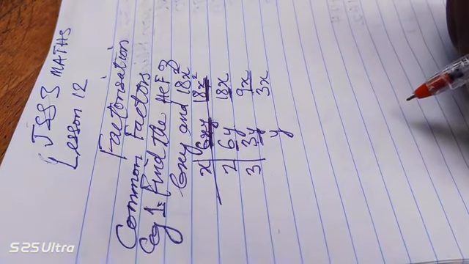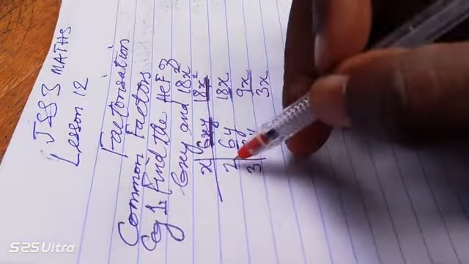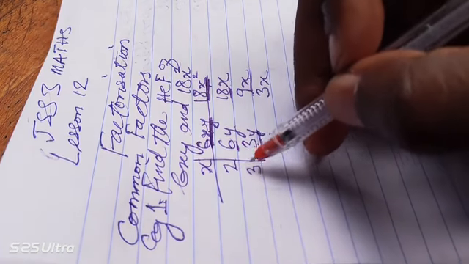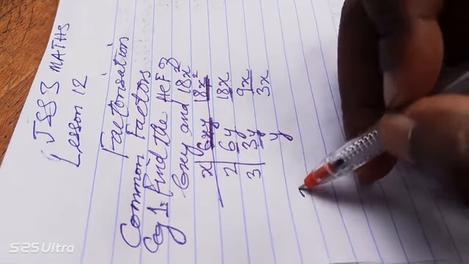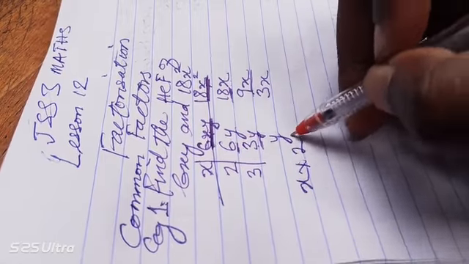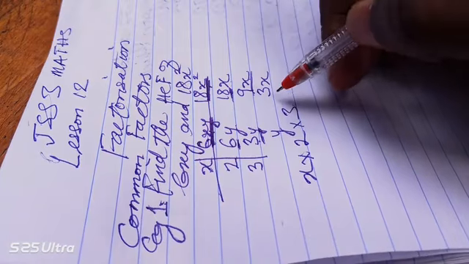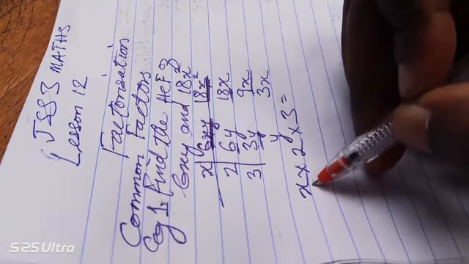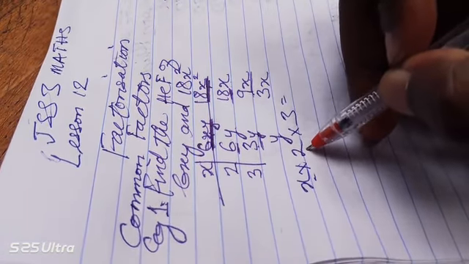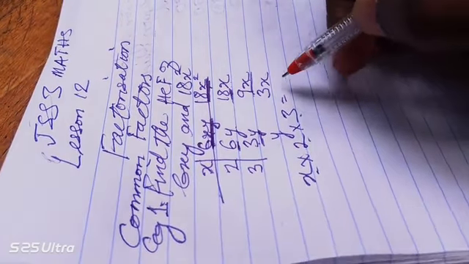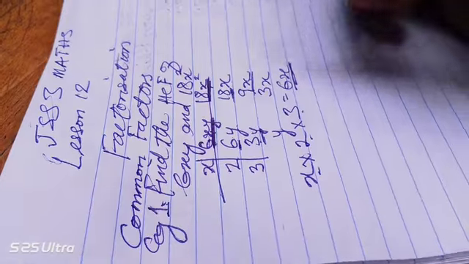So that is all. We are done with the factors. So here are the factors x, 2, and 3. We multiply them. x times 2 times 3. x times 2 is 2x. 2x times 3 is 6x. 6x is our answer.